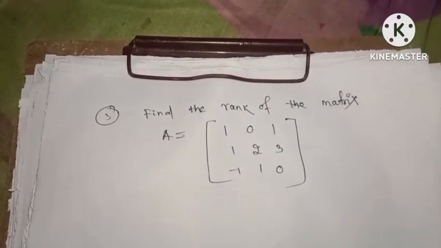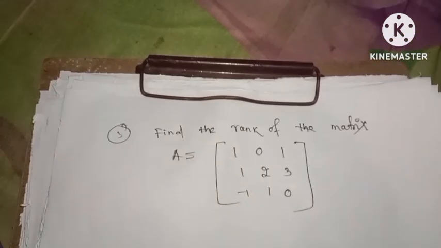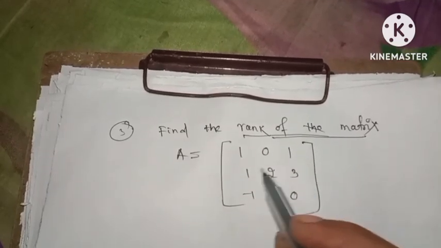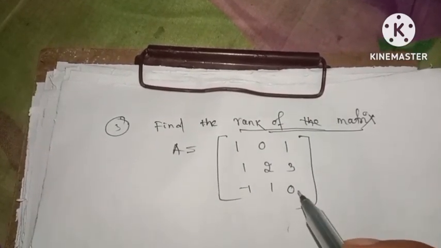This is another question. The question is: find the rank of the matrix A given as 1 0 1, 1 2 3 and −1 1 0.